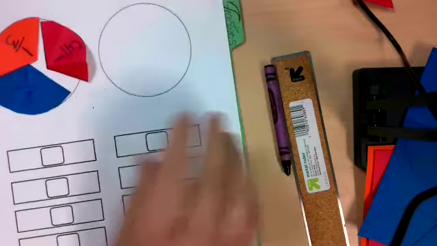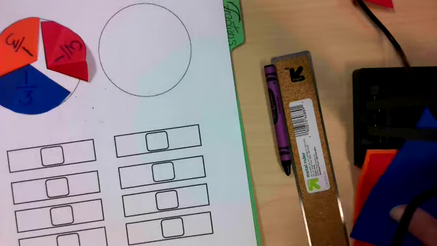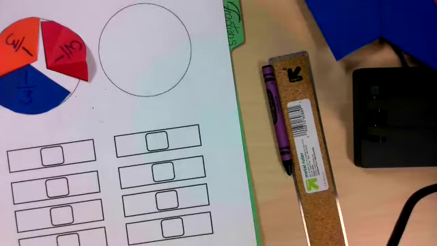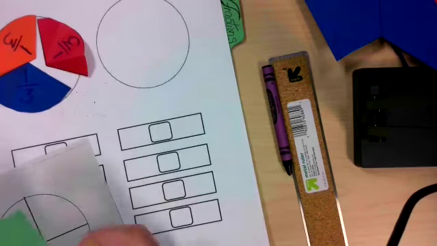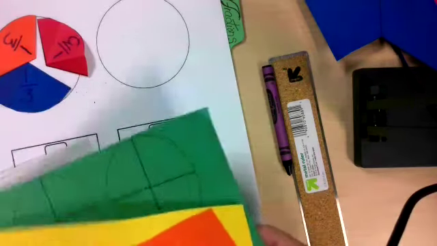Okay, now if you have a set of 4 different colored papers in 4 different colors, what did I do with mine? There. And you want to cut a 4th out of each one of these. Just 1/4.